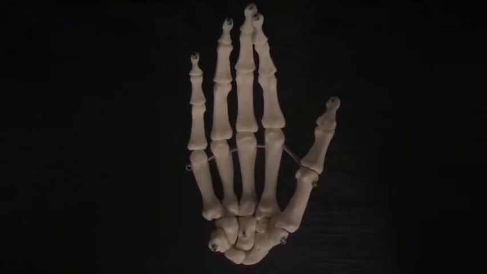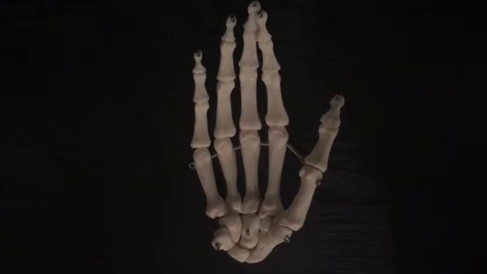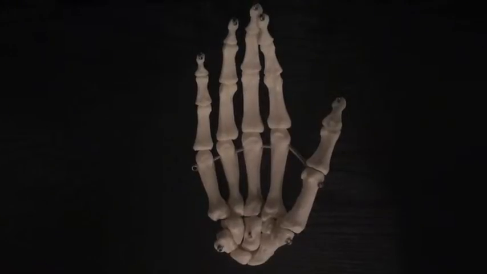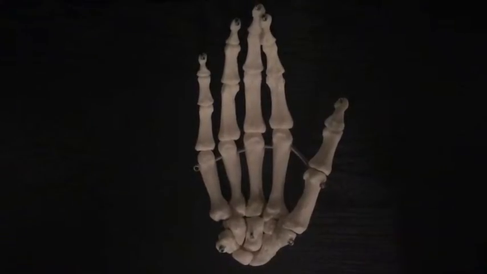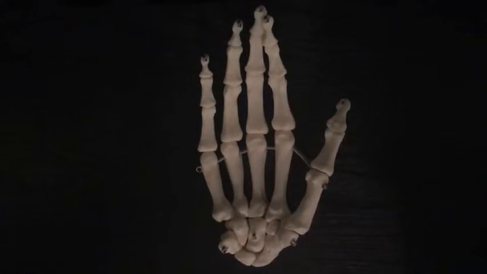These bones are articulated by ligaments which allow for gliding movements between the bones. Gliding movements are non-axial, meaning they only move side to side and not on an axis. Because of these movements, the articulations between the wrist bones are known as gliding joints.